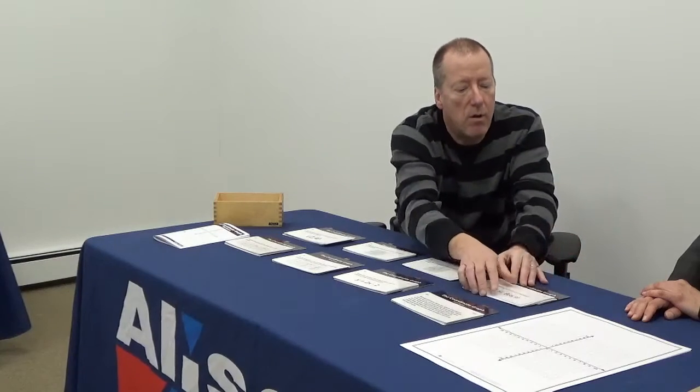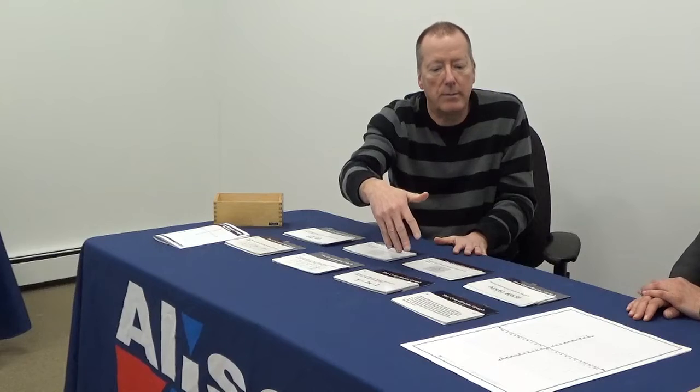But again, it's always something that the child's going to be able to check on their own. We want all task cards to be independent. We want the child to be able to pick the work, understand the work, and also correct the work on their own.